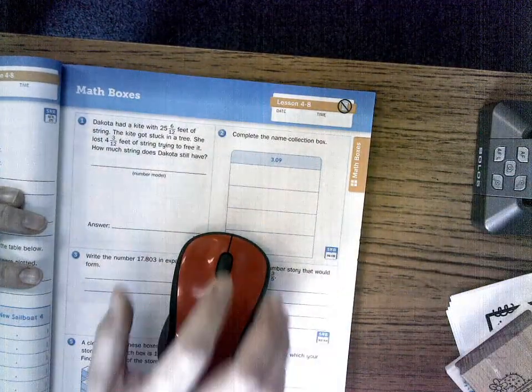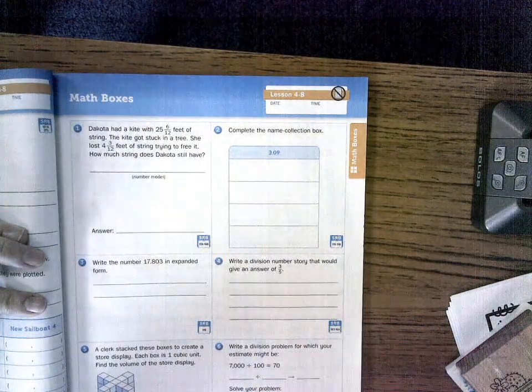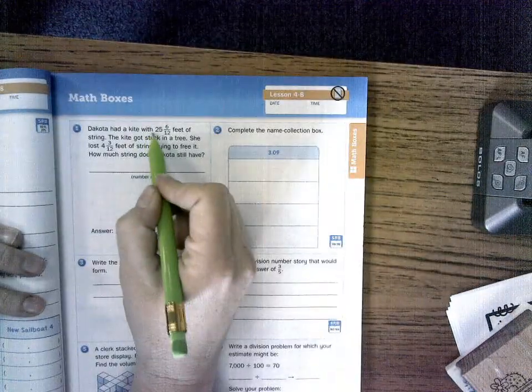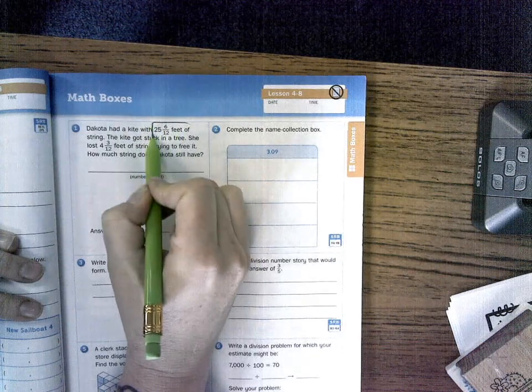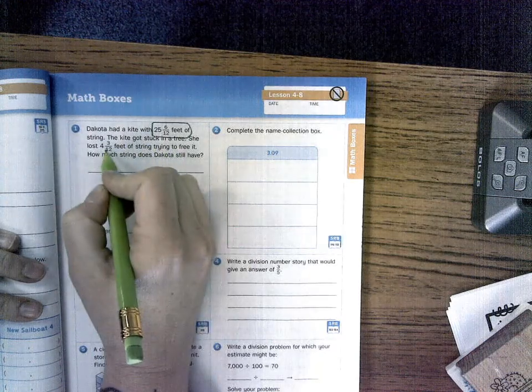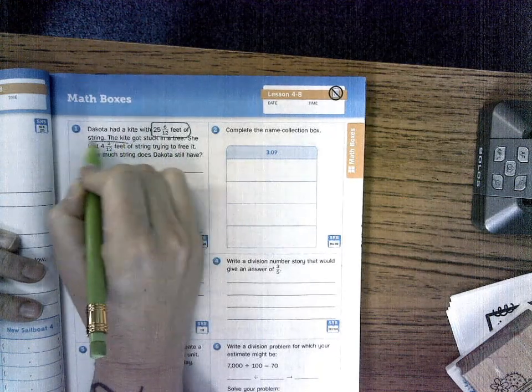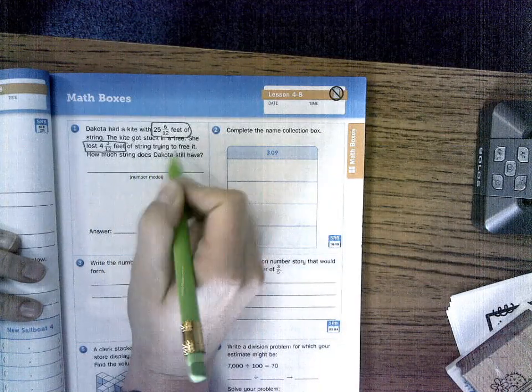Alright guys, we're going to be working on page 137 in our math book. Dakota had a kite with 25 and 6/12 feet of string. The kite got stuck in a tree. She lost 4 and 3/12 feet of string trying to free it. How much string does she still have?